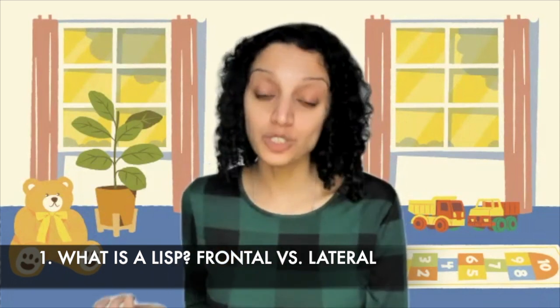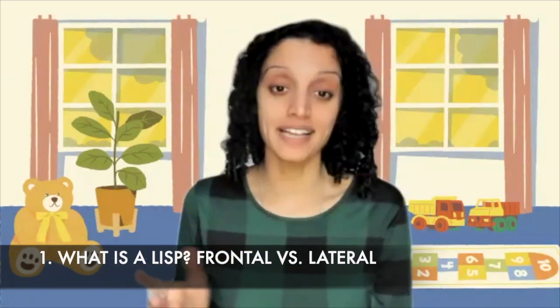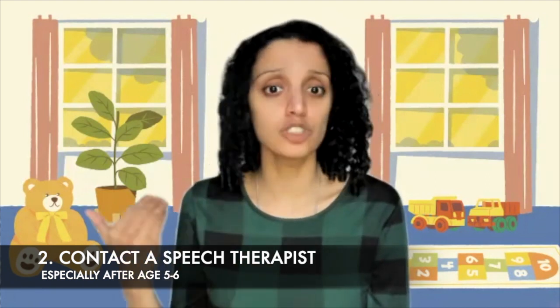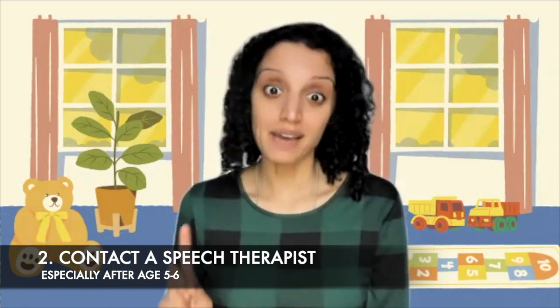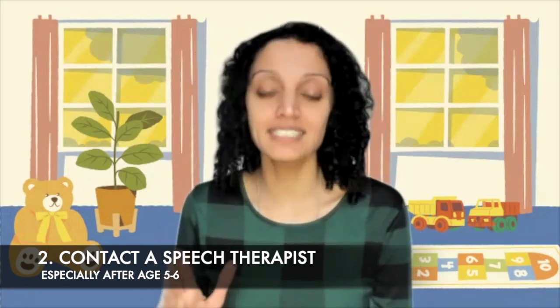So what should you do if you notice that your child has a lisp? Like I mentioned before, a lisp is a kind of tricky one. So you want to make sure that you're speaking to a speech therapist, getting a referral to a speech therapist from a pediatrician or through your school. Sooner is better than later. That being said, normally until around the age of 5 or 6, I still wait to see how the S will develop.